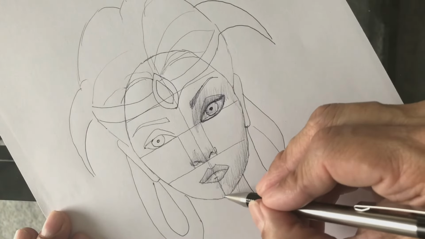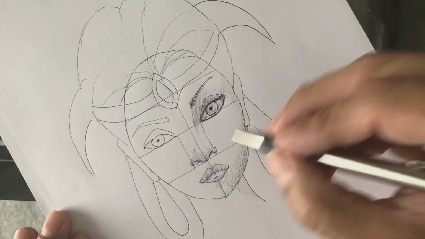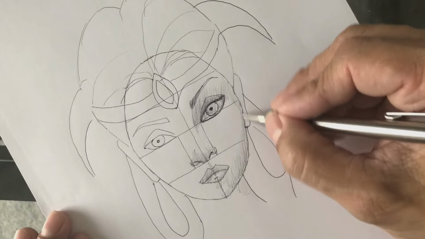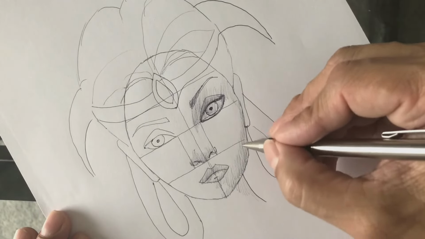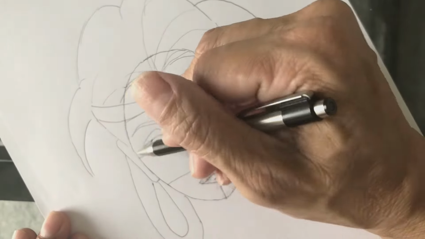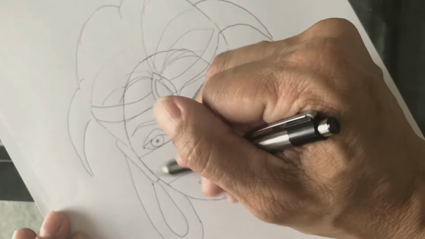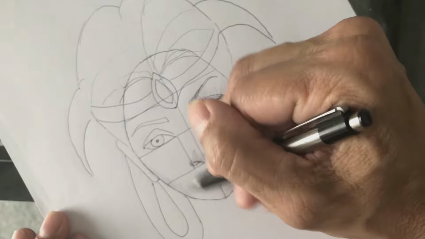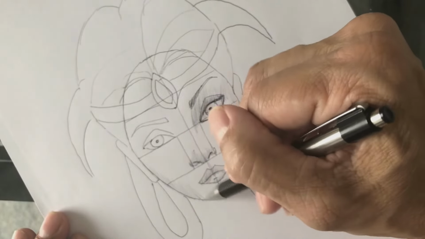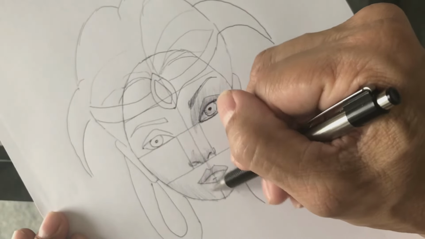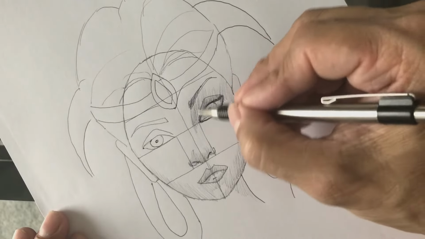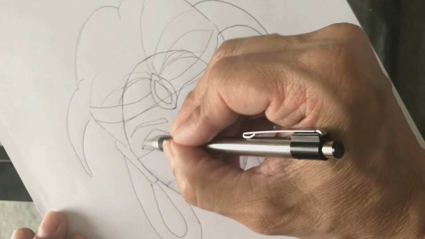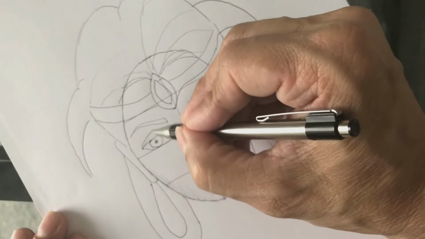Some people will take a little blender and blend all their pencil work together, make it look really smooth and almost like a photograph. That's not the look that I like to achieve. That's not the style that I go for. So I like to leave in all the line work.